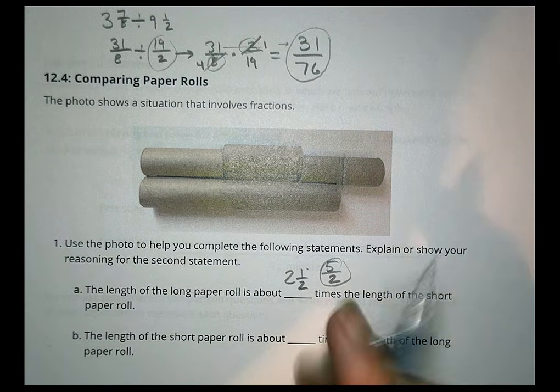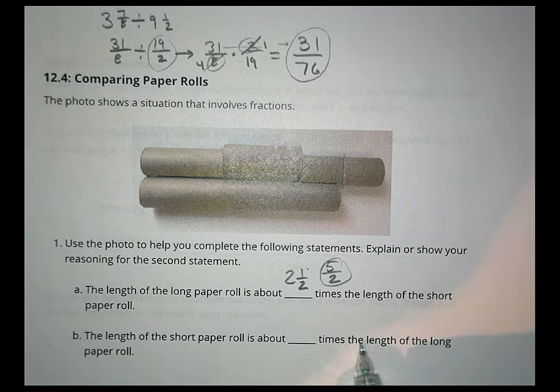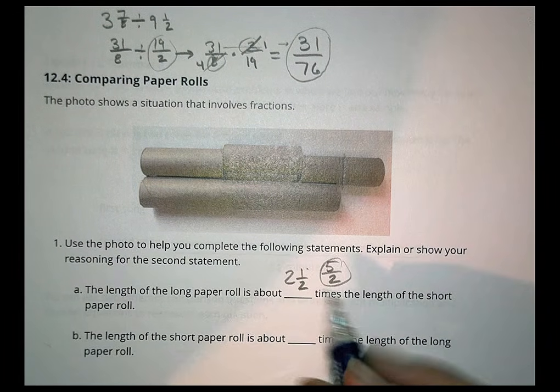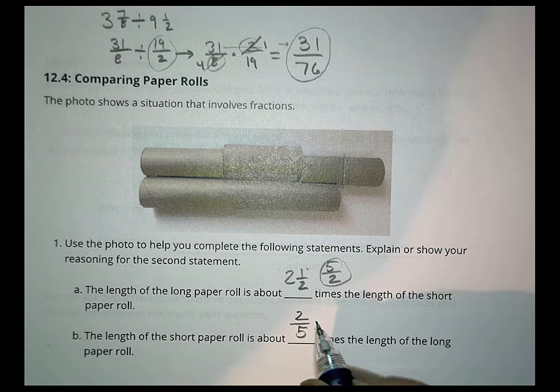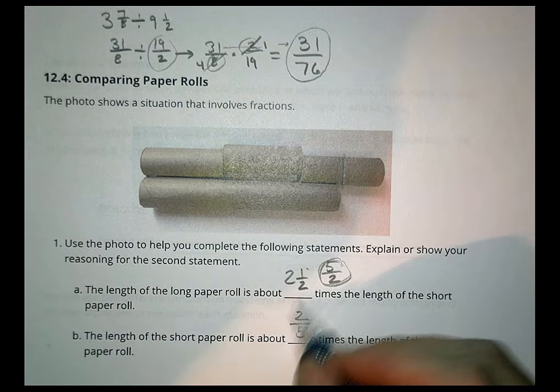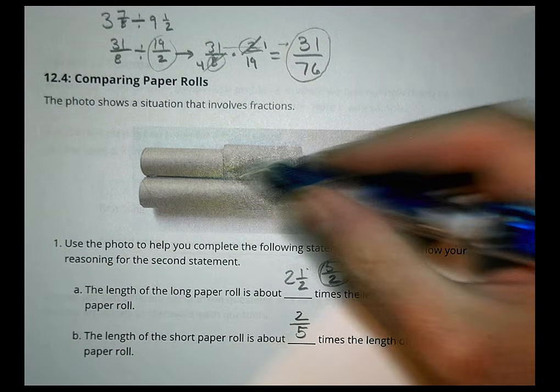When it asks me the length of the short paper towel roll as how many times the length of the long paper towel roll, I can actually say that it is 2/5. Just like one of our prior problems. If I take the reciprocal, it tells me the other distance, right? So how long is this compared to that? It's 2/5 of that length.